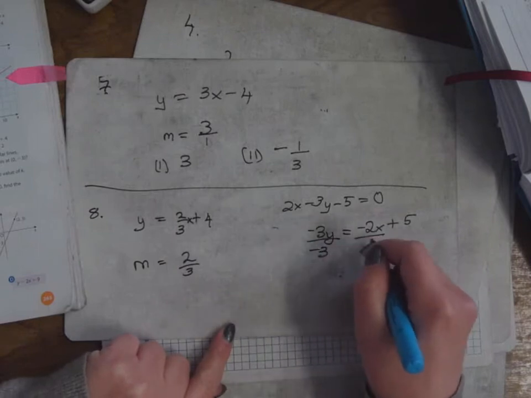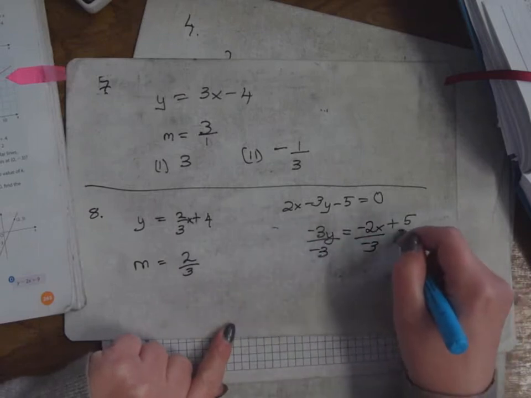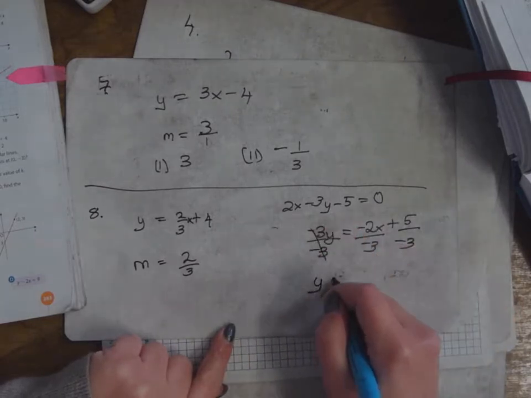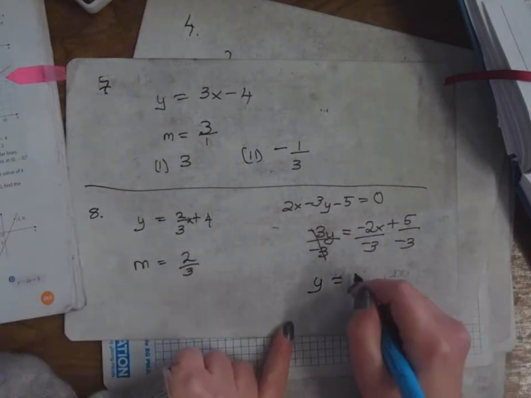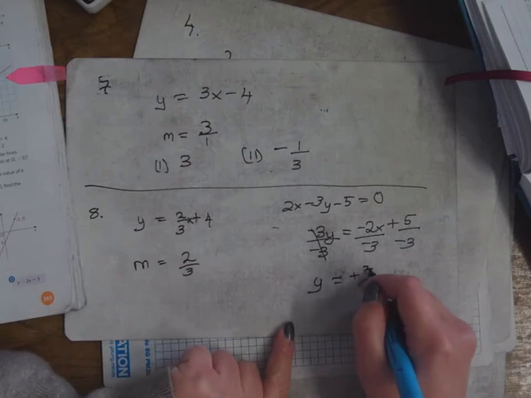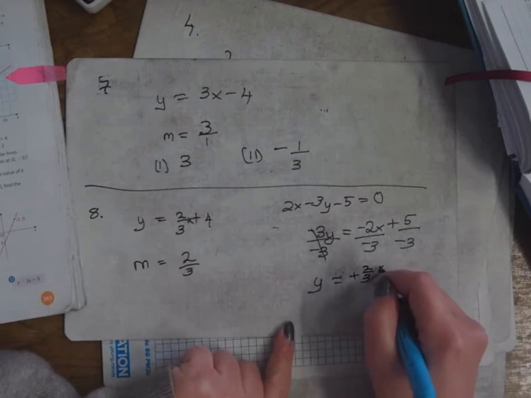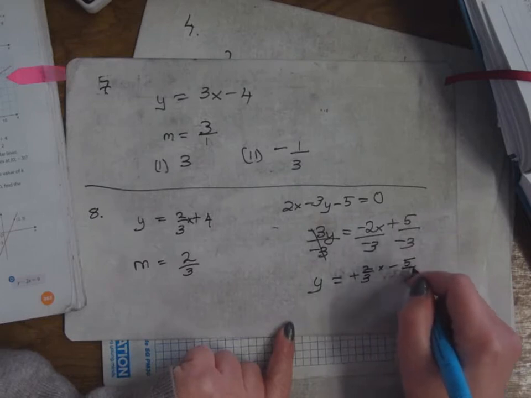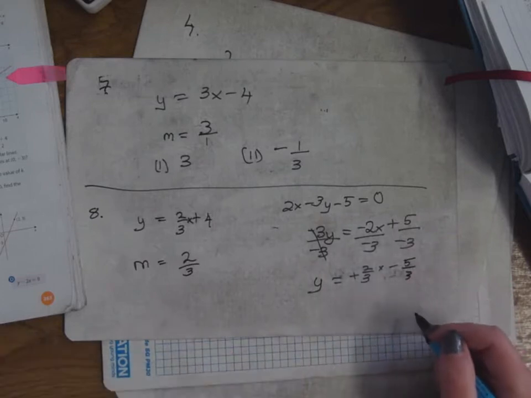They cancel. You get y is equal to a minus divided by a minus is a plus, and it's 2/3 x. And plus divided by a minus is minus 5 over 3. You don't even have to fix that because we don't need that information.